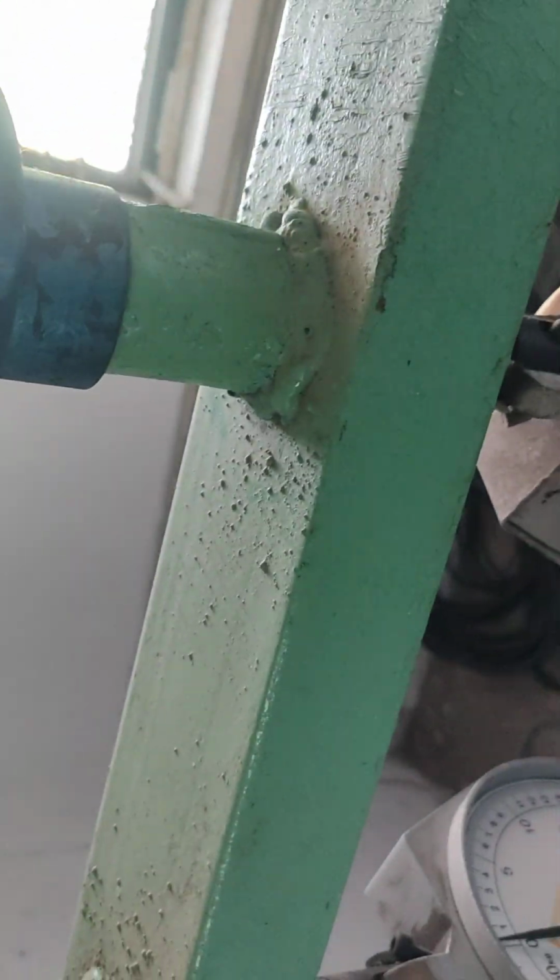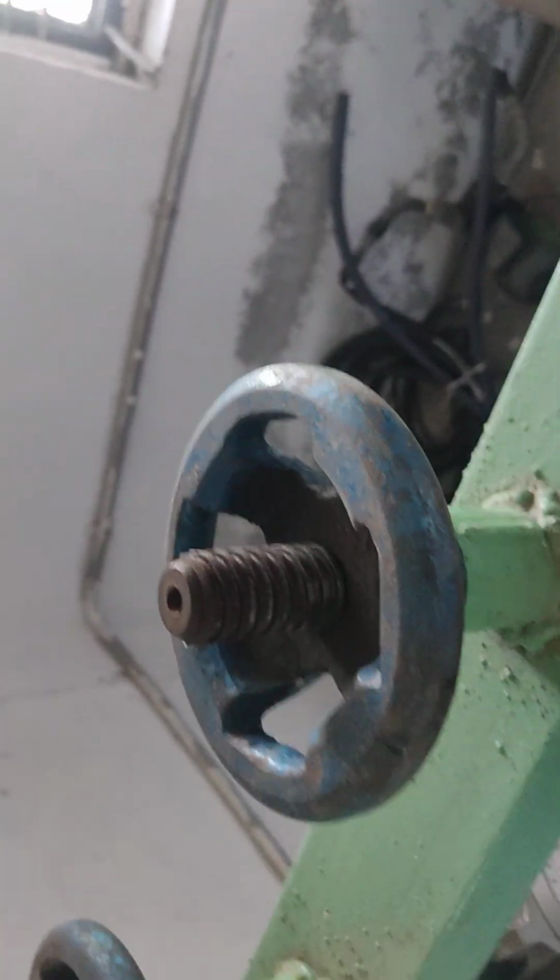See, Francis turbine. Here the water falls, here the water is suctioned from the motor and it flows inside and rotates the turbine, and the weight and pressure of the water are controlled by this.